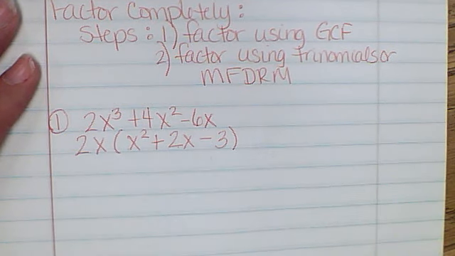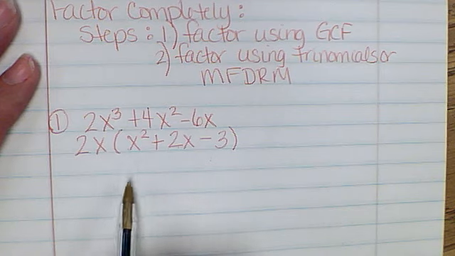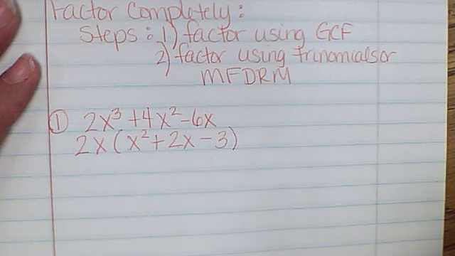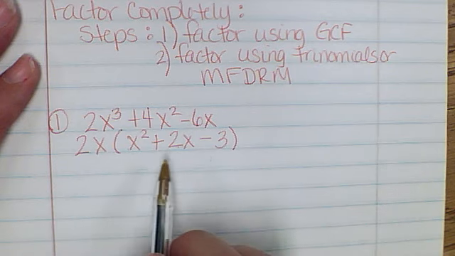Now we have to take this x squared plus 2x minus 3 and we have to factor it. Now our choice is either trinomials, my father drives a red Mustang, or occasionally you'll even have difference of perfect squares. But the majority of the problems are either trinomials or my father drives a red Mustang. In this case, it's a trinomial.